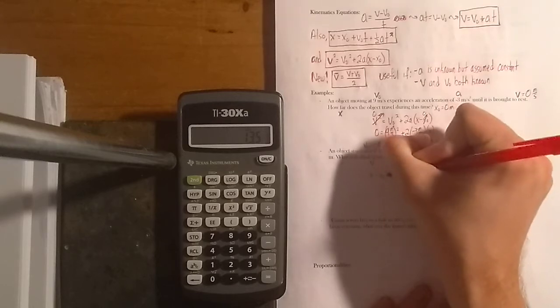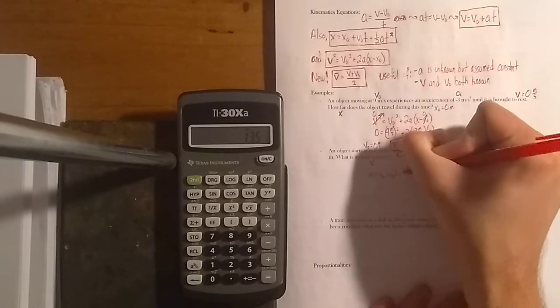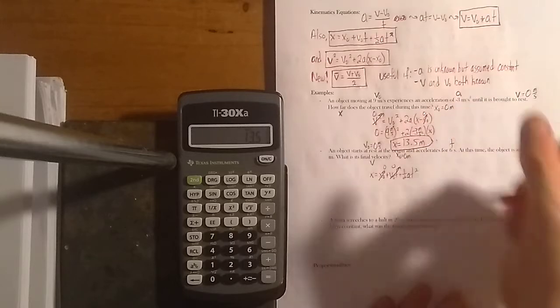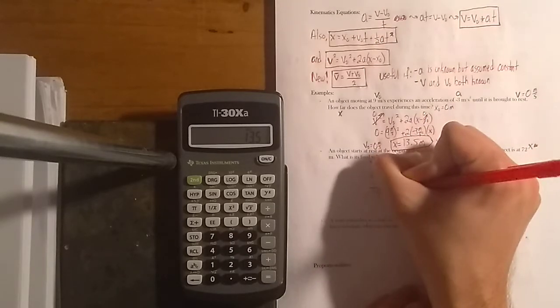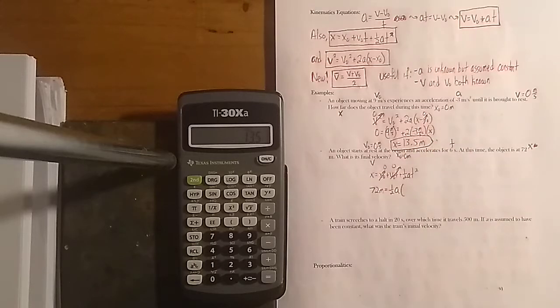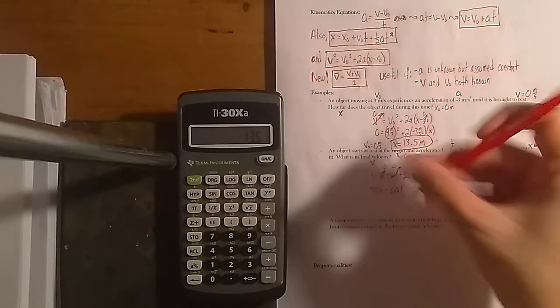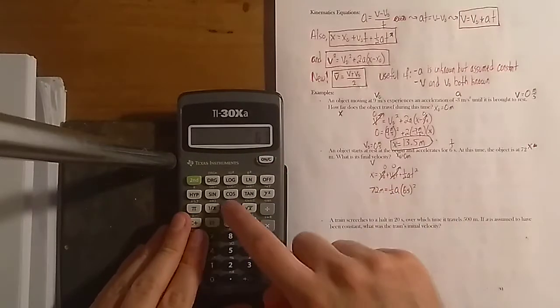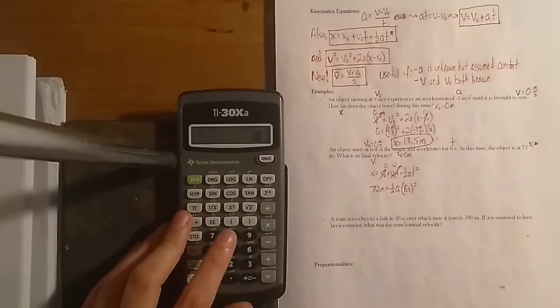x equals x naught plus v naught t plus 1/2 a t squared. That's 0. That's 0. The final position is 72 meters. The acceleration is what we're looking for, and the time is 6 seconds. Now, 6 squared is 36, times 1/2 is 18.